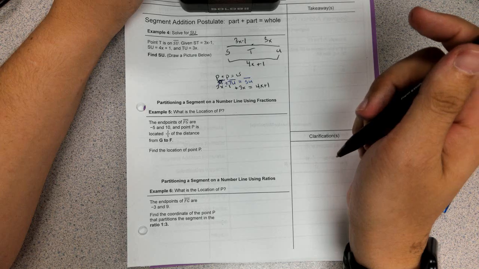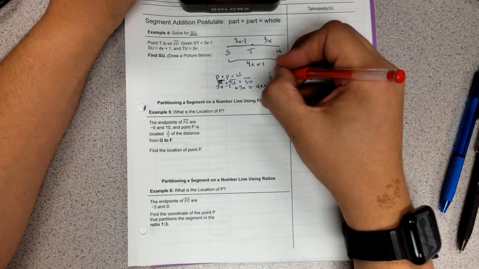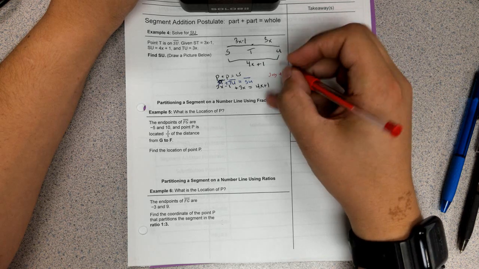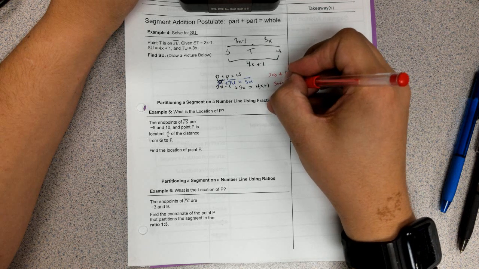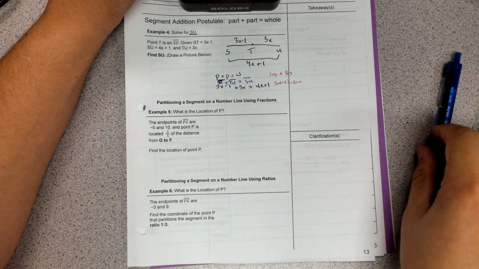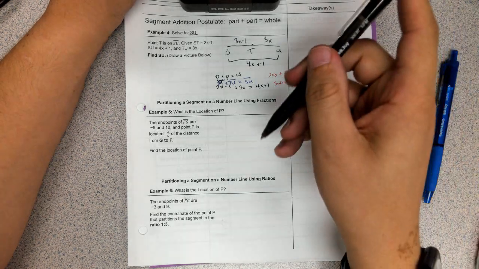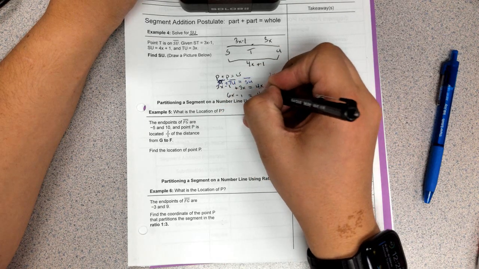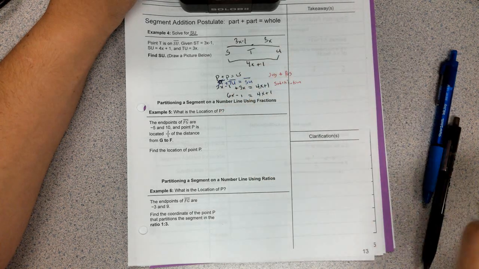This was the addition postulate. This was substitution again. Now we combine like terms. I'm left with 6x minus 1 is equal to 4x plus 1.